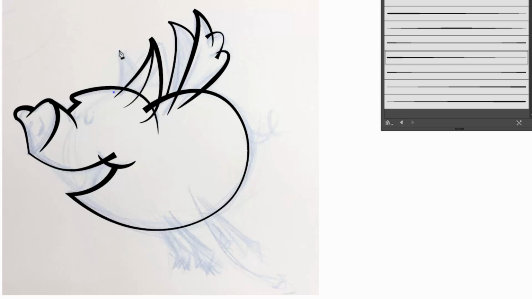Click drag, Alt, come back. Now the back ear and the back wings, those are going to actually get filled in, so they're not as important with the line there.